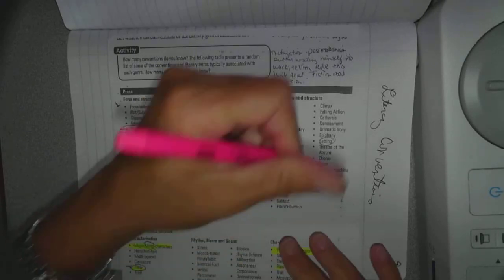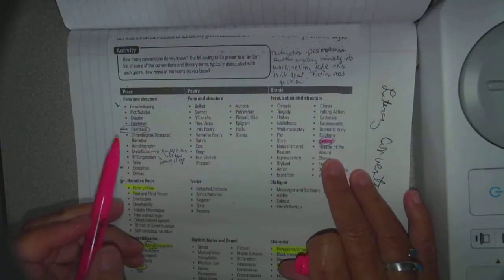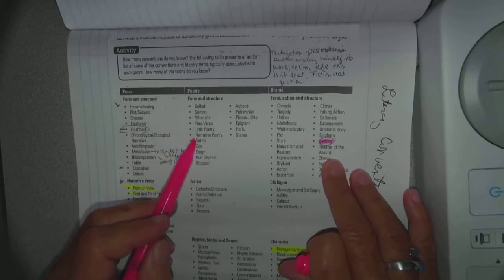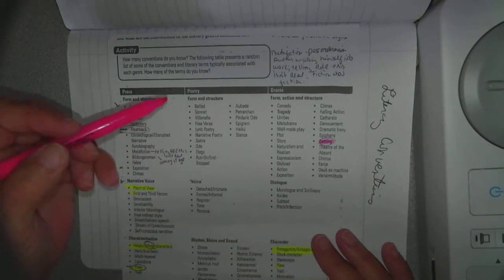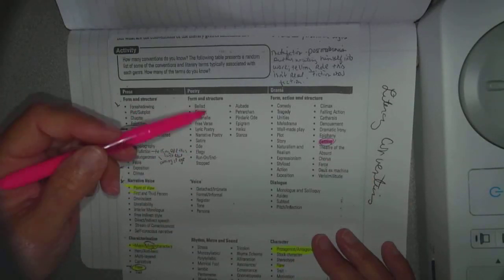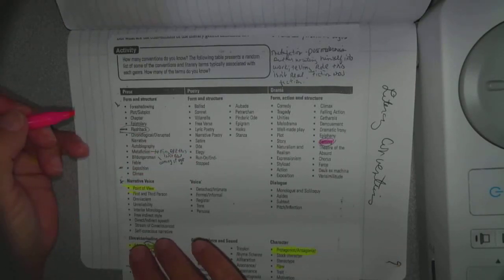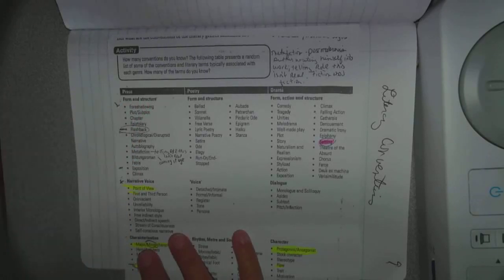Okay, setting is a big one that we're going to spend some time on. That's under the drama, but you can have setting in a novel, obviously. You can actually even have a setting in poetry, okay? So many of these are interchangeable. Some are not, especially when we get to the poetry part, but we're not going to mess with that right now.